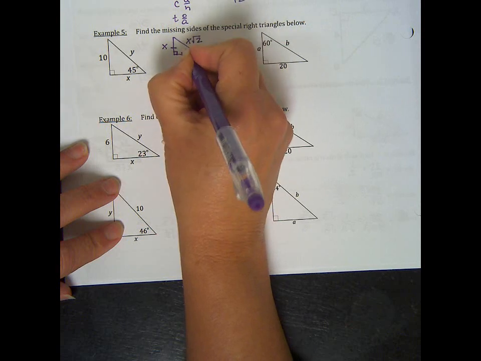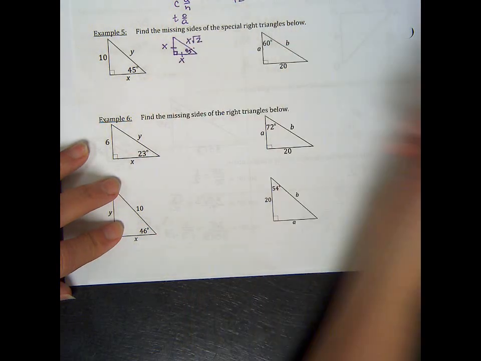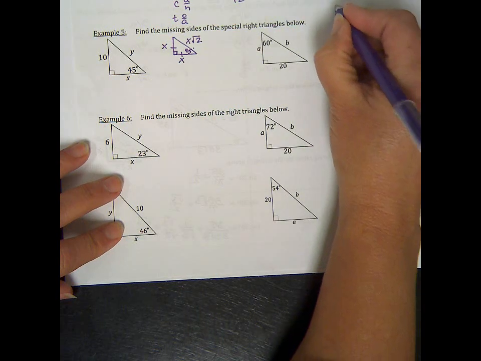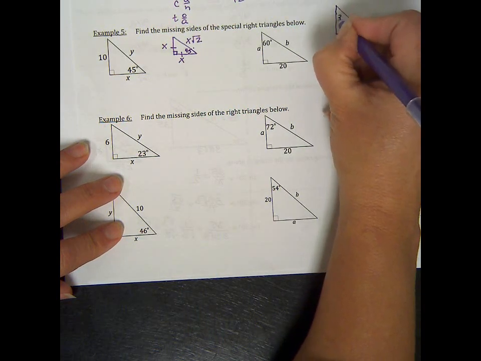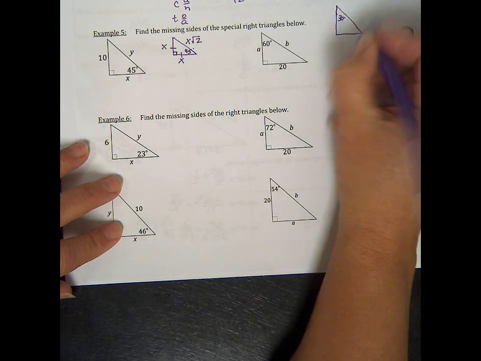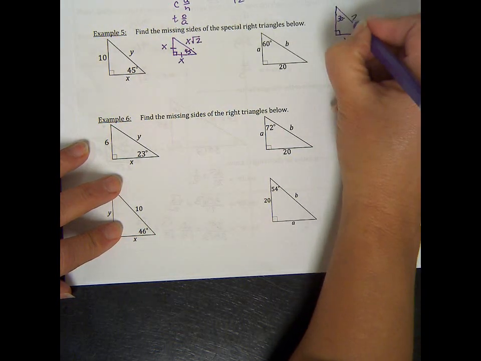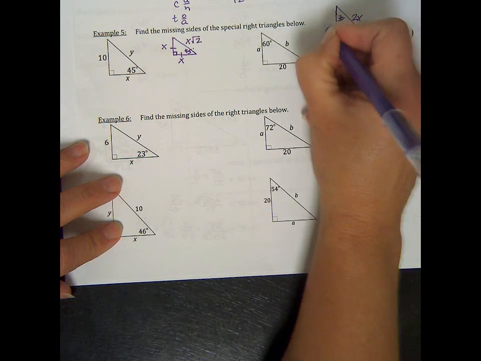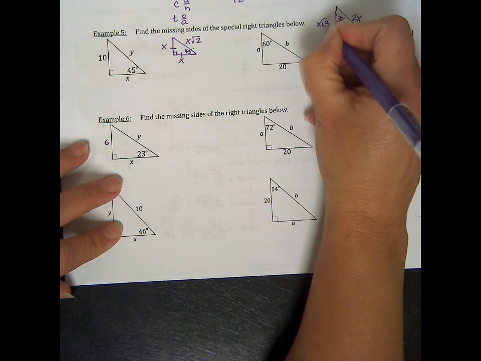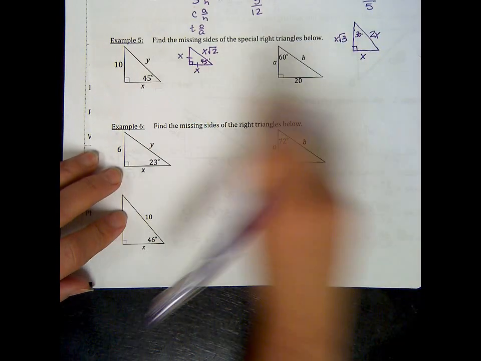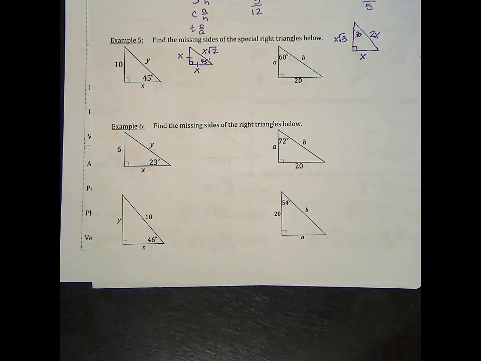That's in a 45-45 right or an isosceles right. And remember a 30, 60, 90, just like we said, across from the 30, I'm going to write it a different way this time, whatever that is, we'll call that x. The hypotenuse is 2 times that, and across from the 60 is x times root 3. So, using that, take a second to find all the missing sides. For example, 5. That should be a review.